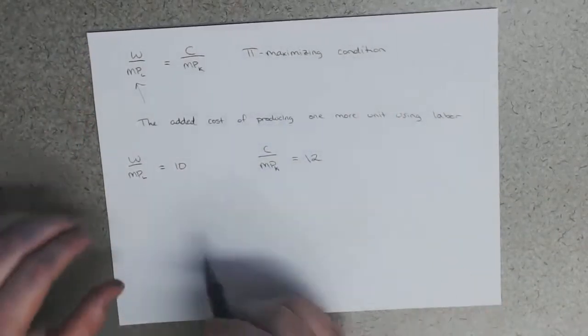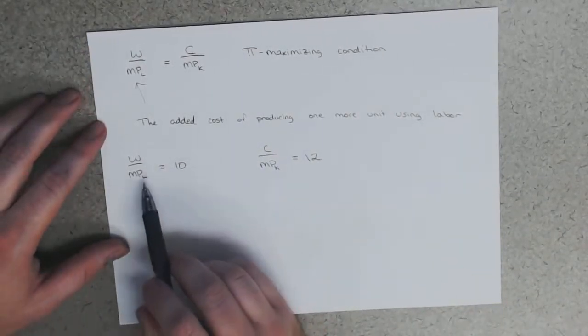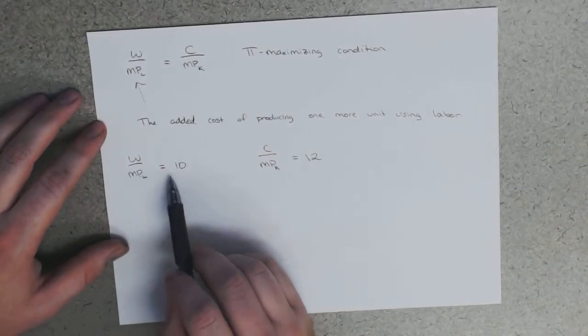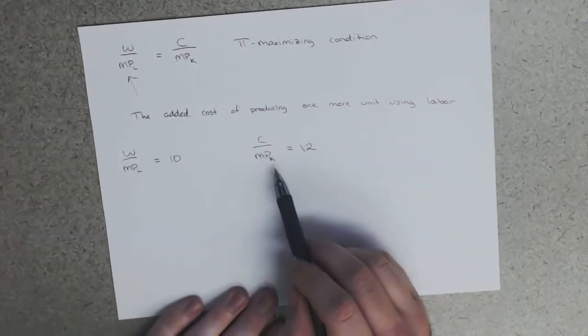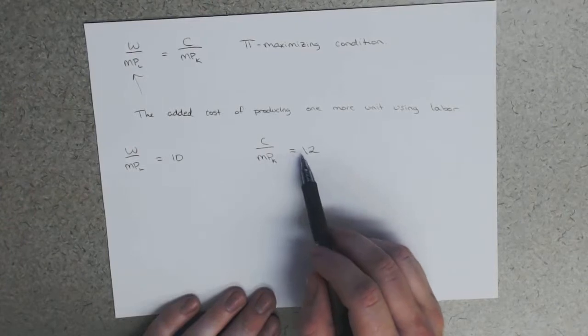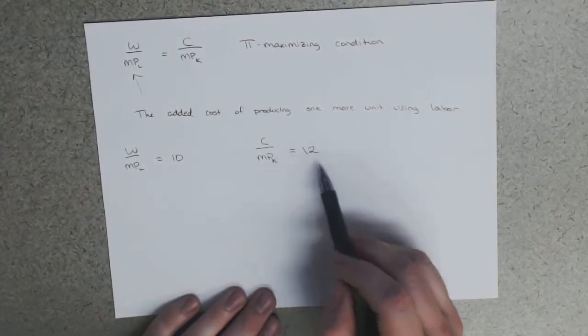So what we're saying is we can increase output by 1 using labor at a cost of 10, or we can increase output by 1 using capital at a cost of 12.